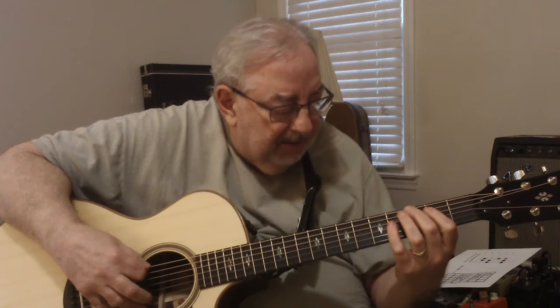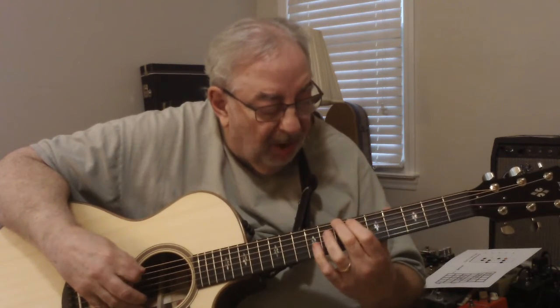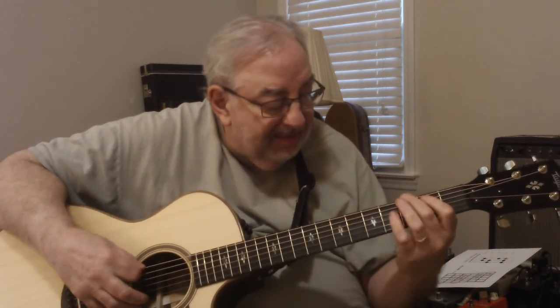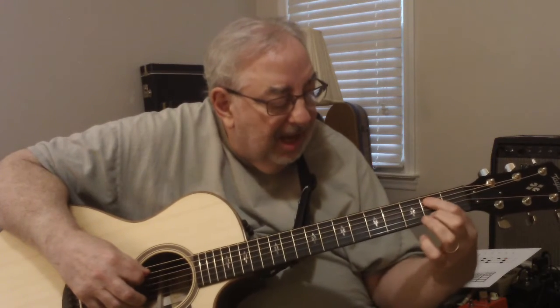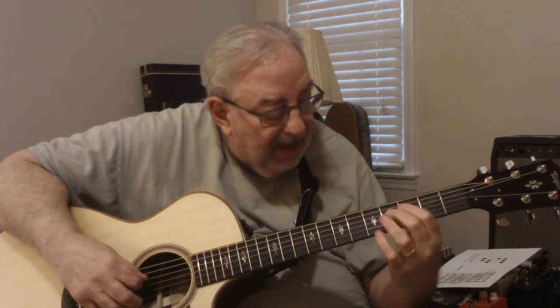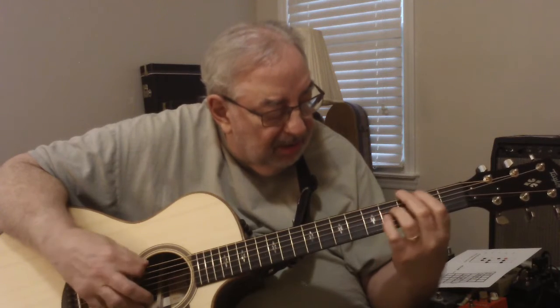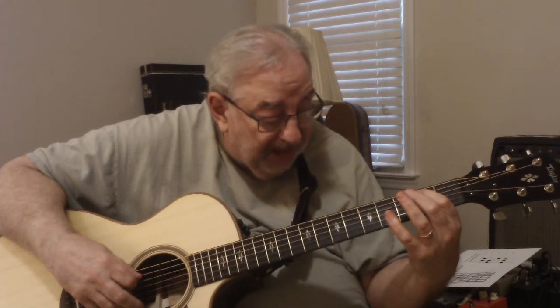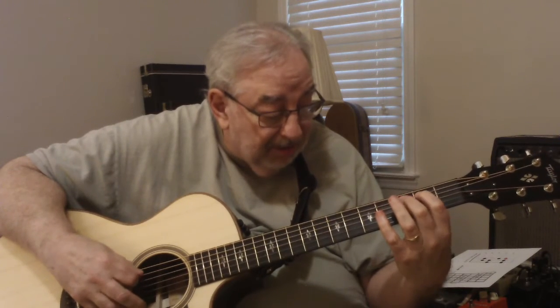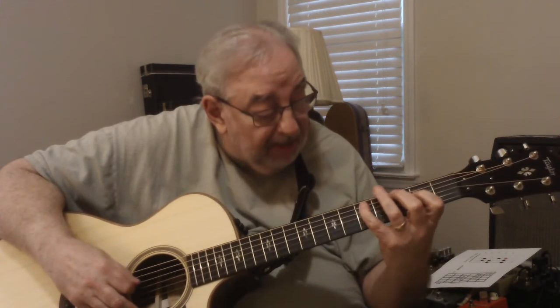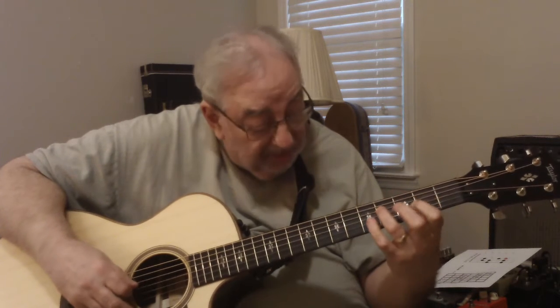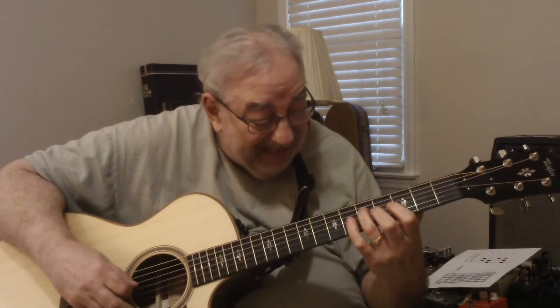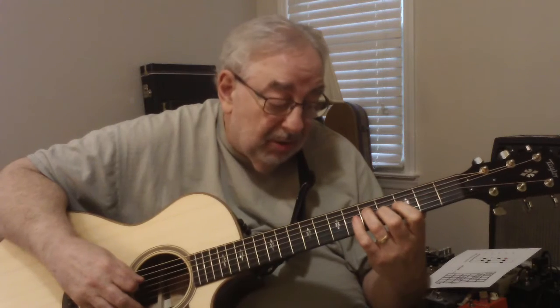Now, I would be remiss if I did not explain the major scale the other way, but to note that it's almost always a whole step between these, except between the third and the fourth, and the seventh and the root. So it's whole step, half step between the third and the fourth, whole step to the fifth, whole step to the sixth, whole step to the seventh, half step to the root.